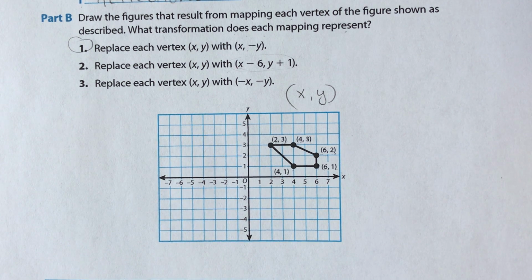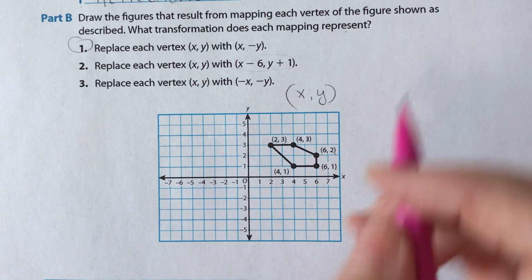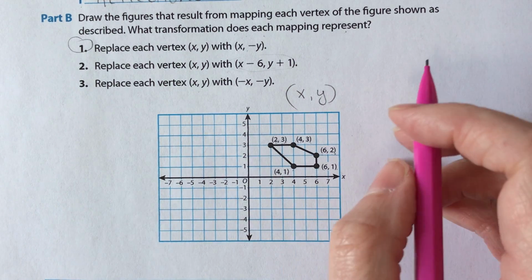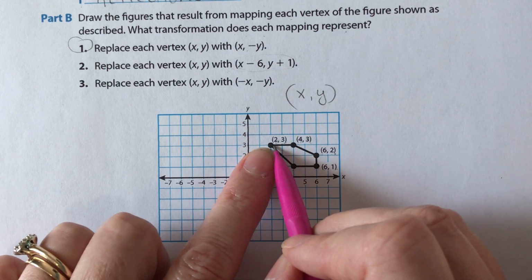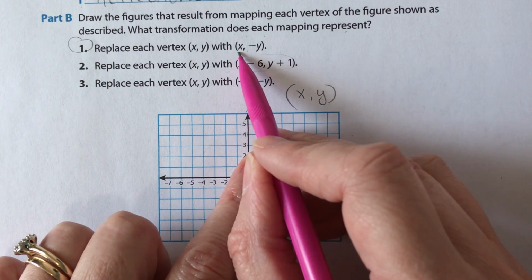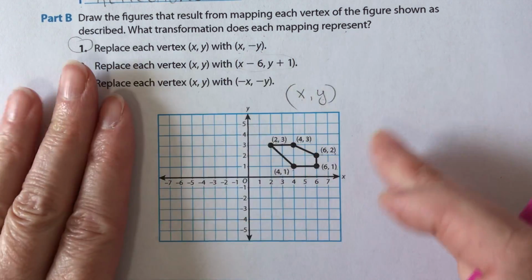So let's go easy on ourselves and just do number 1. Okay. This is not on your quiz. But it's good practice. All right, let's do it. So I'm going to take my X and Y. I'm going to keep the X and make the Y negative. And let's plot these new points.